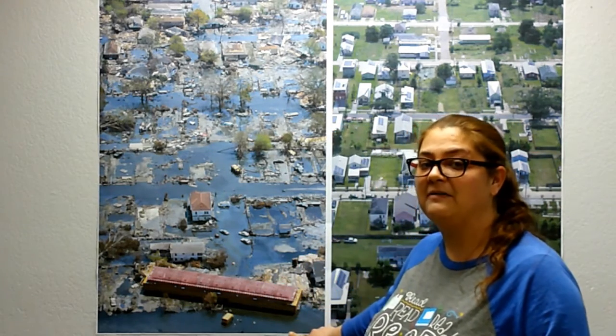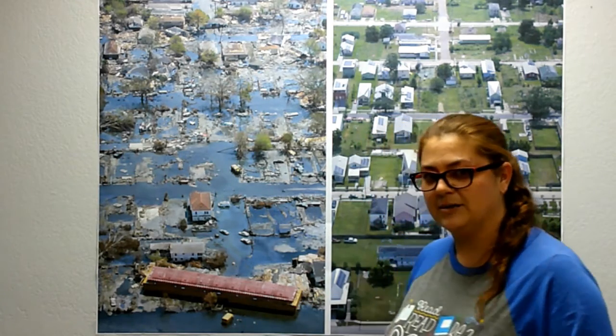Now, this is over 195 feet long. And right down here is a school bus. On the opposite side is the same neighborhood rebuilt. This gives you an idea of how much was lost. This type of flooding happened after levees broke during a huge storm surge that Katrina brought in with it.